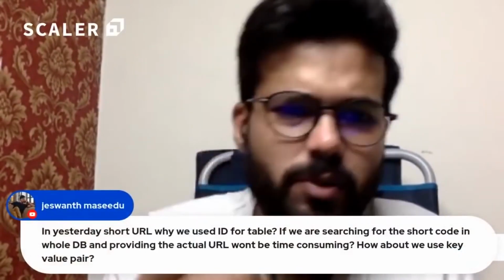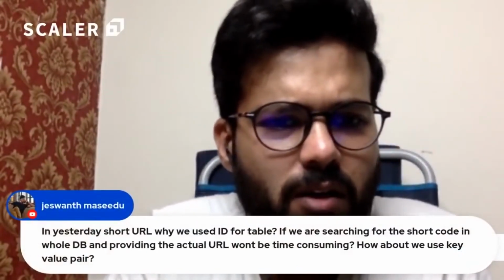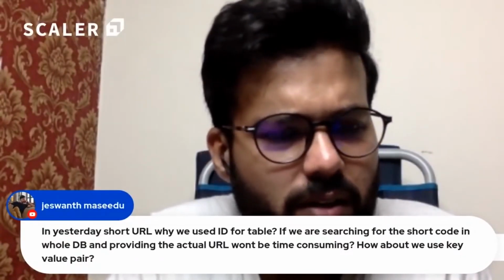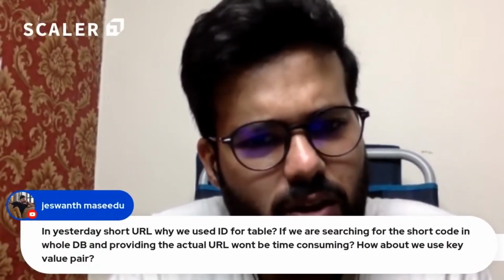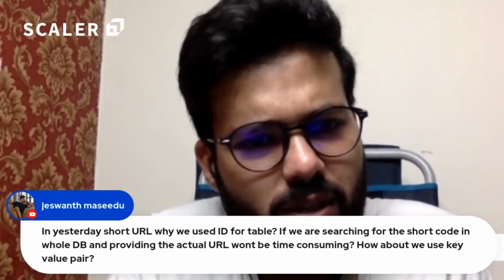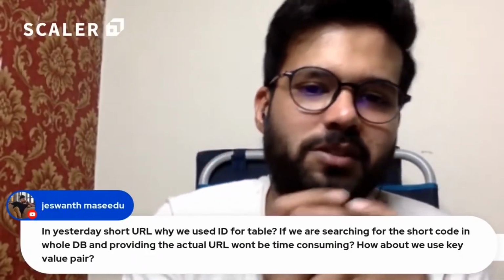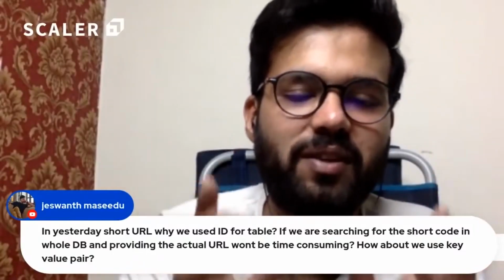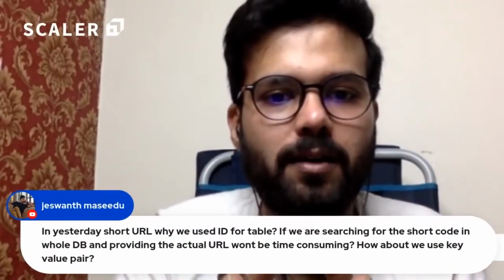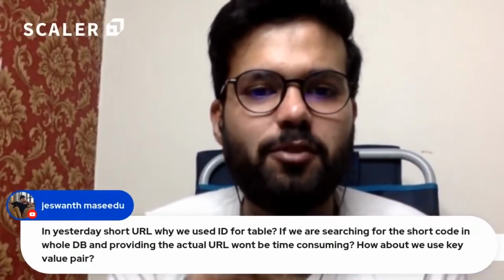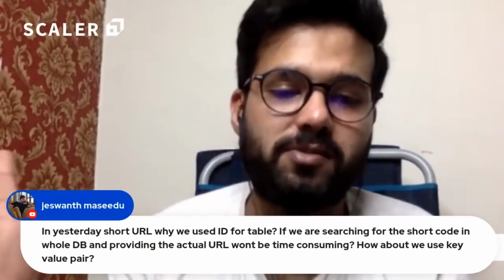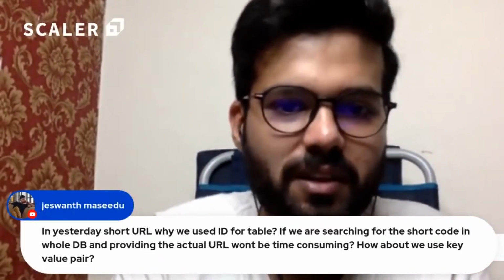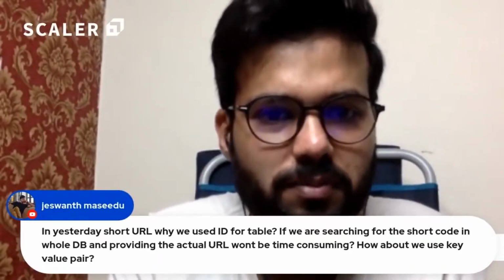So Jayant has a question. In yesterday's short URL, why do we use user ID for the table if you're searching for the shortcode in the whole DB and providing the actual URL, won't that be time consuming? How about using a key value pair? The schema that I wrote was primarily for a system with a very small amount of data, which is basically designed for very few users, not for a massive scale. A minimalistic KV is the one that will work the best for a URL shortener kind of design.